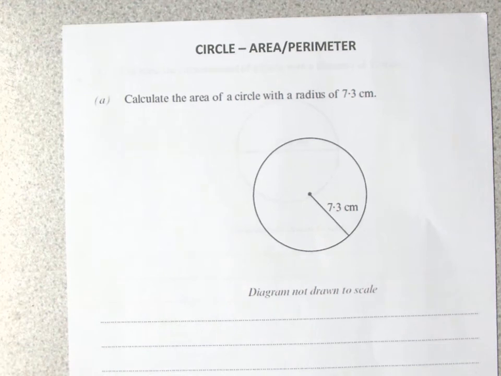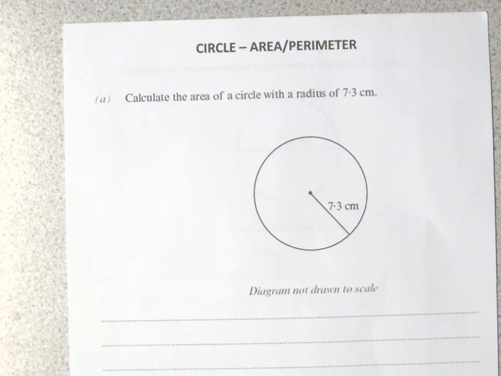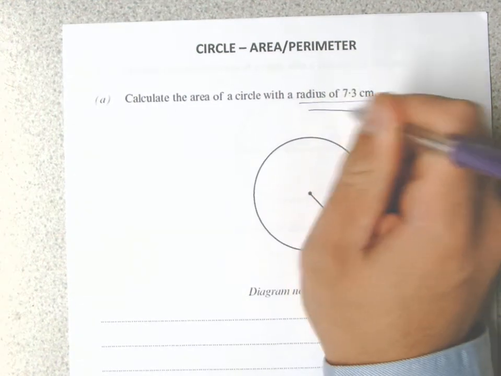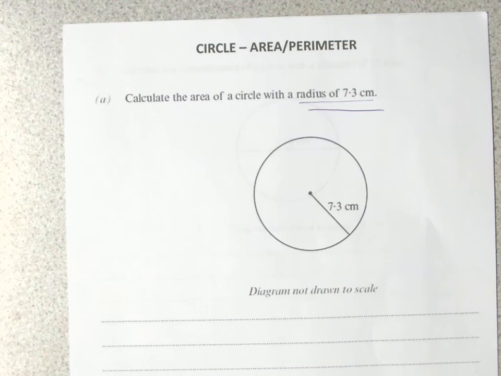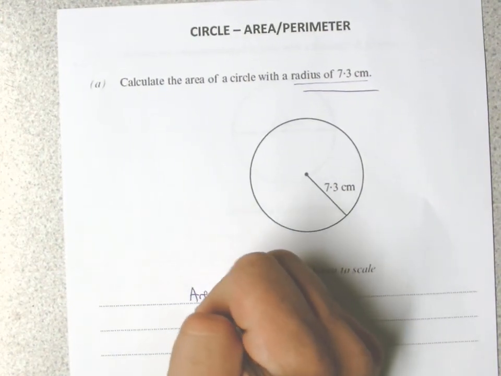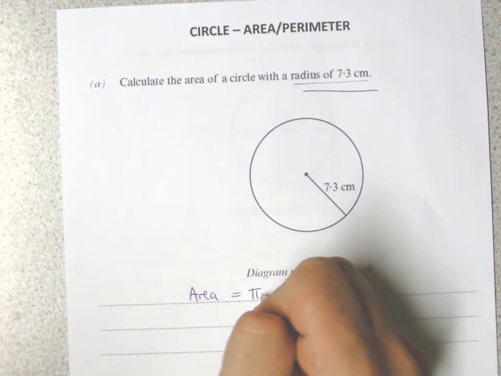Okay, circle, area and perimeter. Really important question, and it's important that we remember the formula for it. When it says calculate the area of a circle, we obviously need the radius. They give us the radius here, 7.3, and they've actually drawn a circle to show us what we mean by radius 7.3. The area is equal to pi r squared.